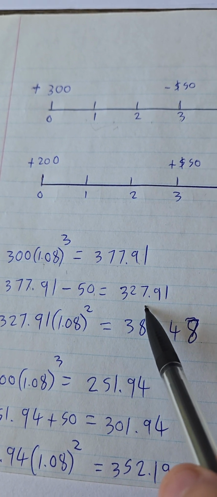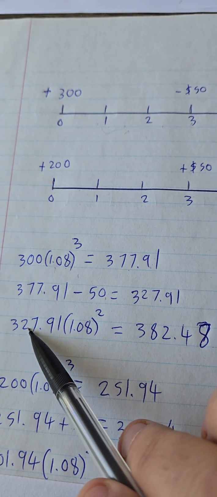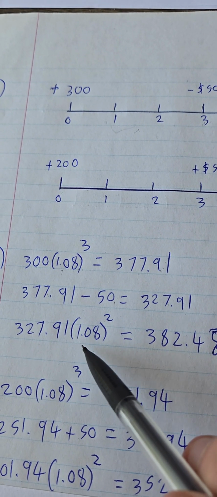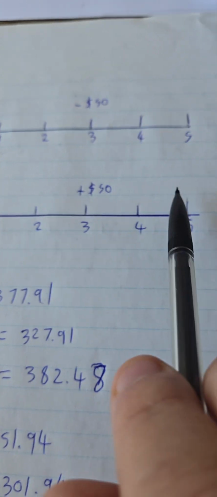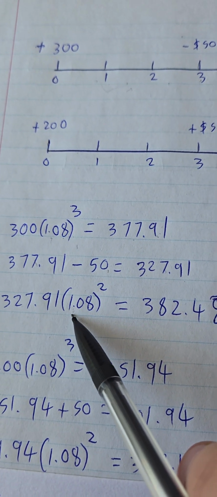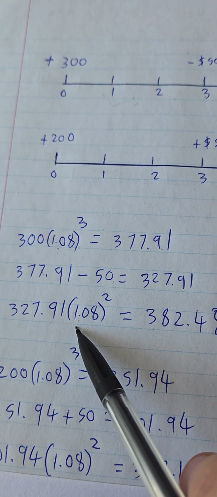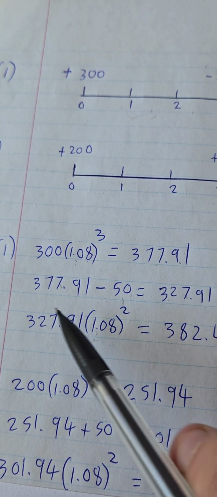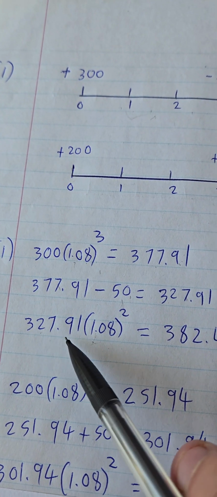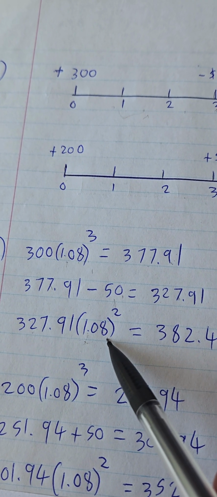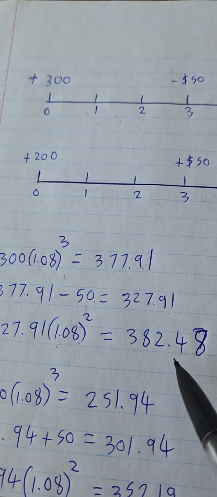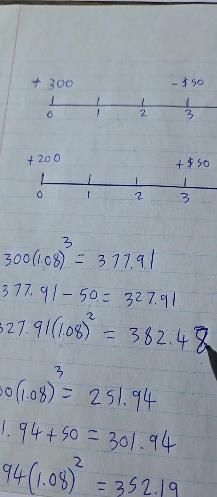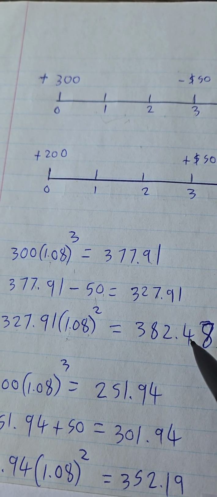At that third year, we remove 50 because he withdraws 50. We've got 327.91. And now we carry on with this, if I call it a journey of multiplying by 1.08, we do it 2 more times. Times 1.08 times 1.08, it's quicker to say 1.08 to the 2. So 327.91 times 1.08 to the 2 gives us 382.48. That's the total after 5 years.